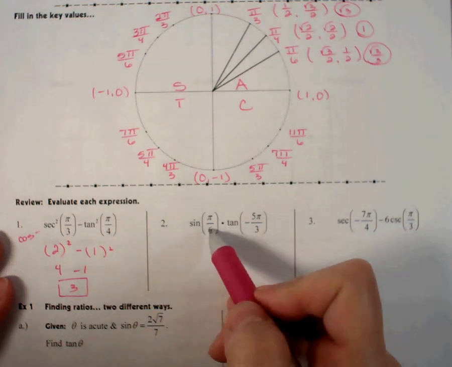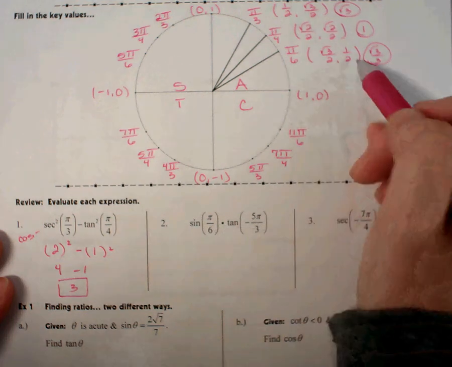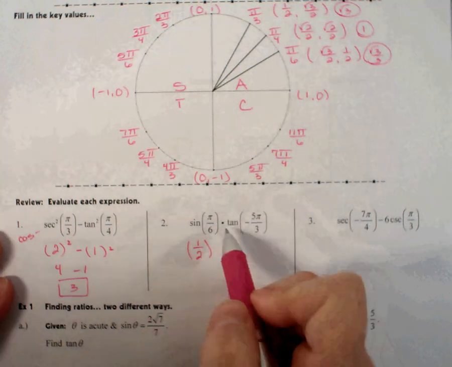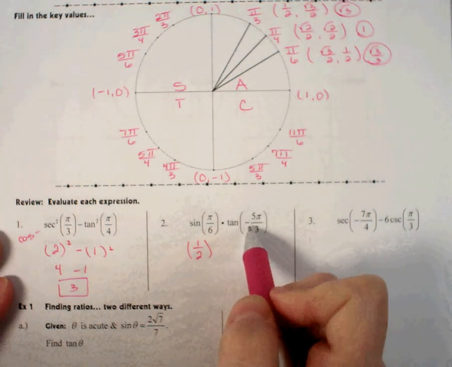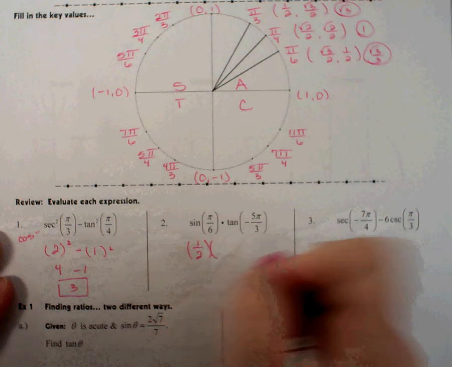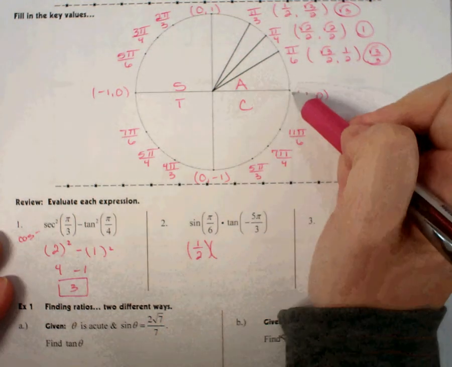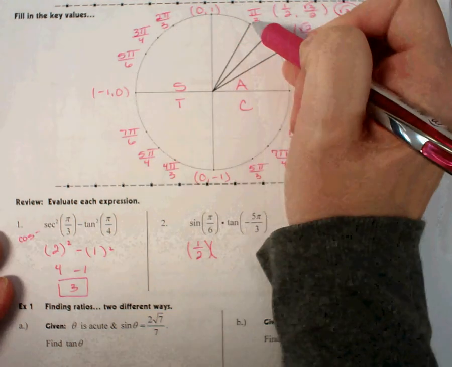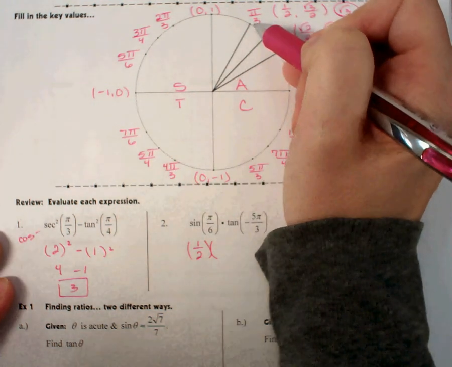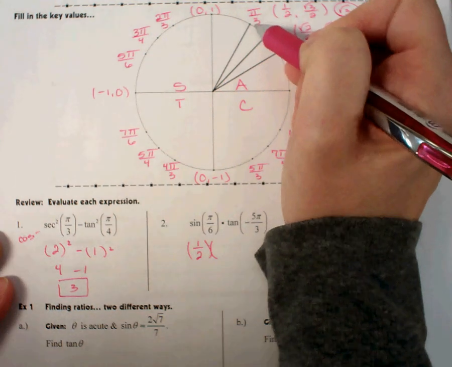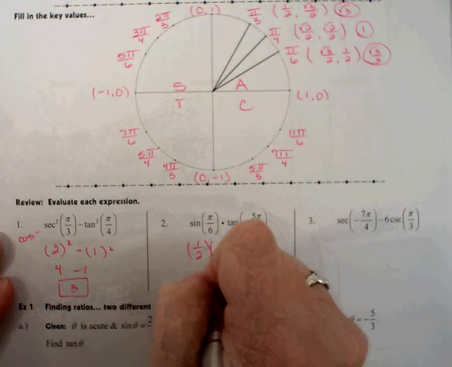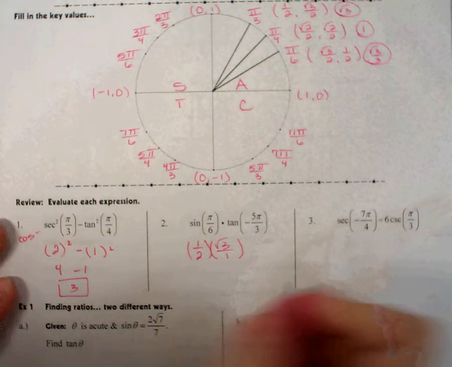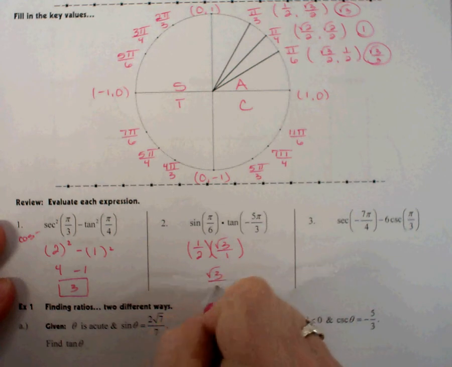Sine of pi over 6, grab my y-coordinate at pi over 6. It's going to be my 1/2. This time I'm going to multiply my answer by whatever I get for my tangent of negative 5 pi over 3. Remember, negative 5 pi over 3 is going to rotate all the way around and is actually going to land me back into my first quadrant. So tangent of my negative 5 pi over 3 is going to be my square root of 3. I like to write it over 1 since my other question was written as a 1, so my final answer, radical 3 over 2.